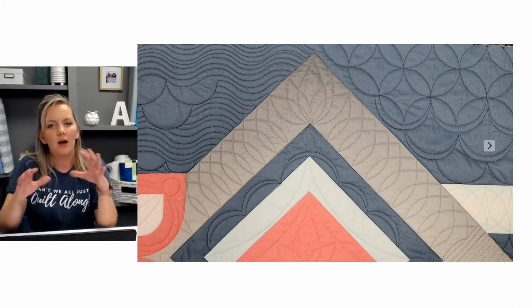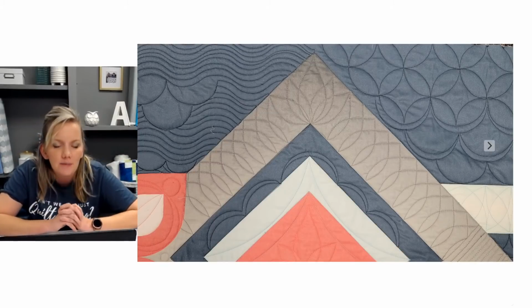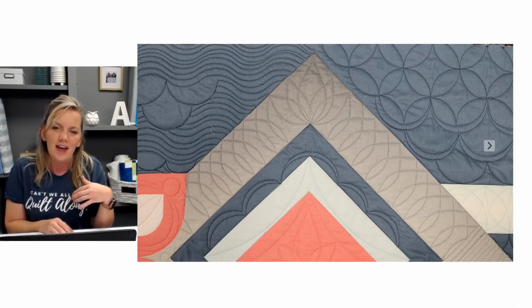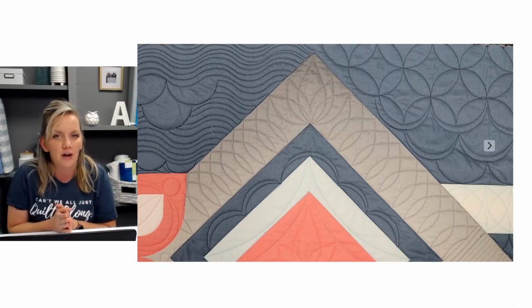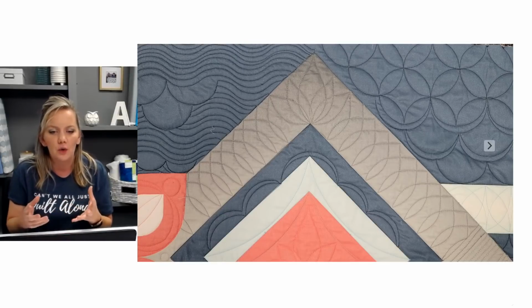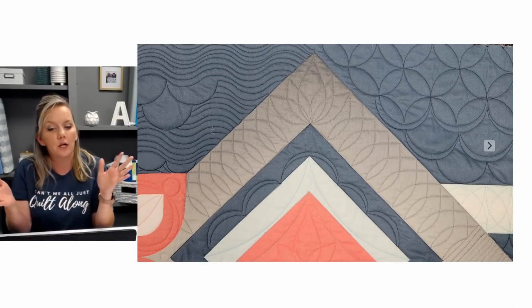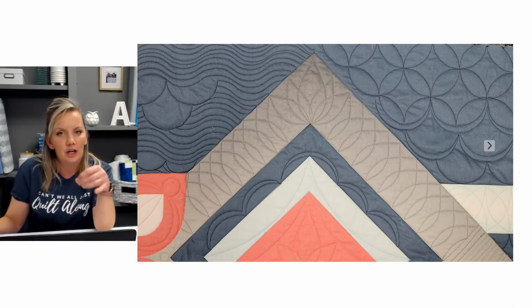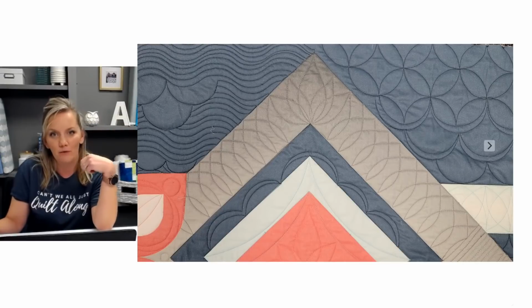Now, I want to talk about the corner here, because when it comes to borders, it's not so much the design itself, it's turning the corner. And so I've tried to give you a bunch of different options or things to think about. In this example, I've turned the corner with more of a motif. So I've aimed for that inner corner, I'm making sure that it's getting kind of close, and then I'm just quilting a motif and then moving on.